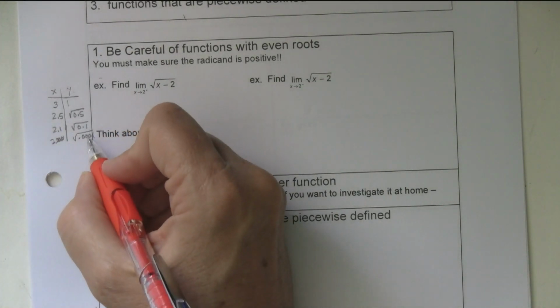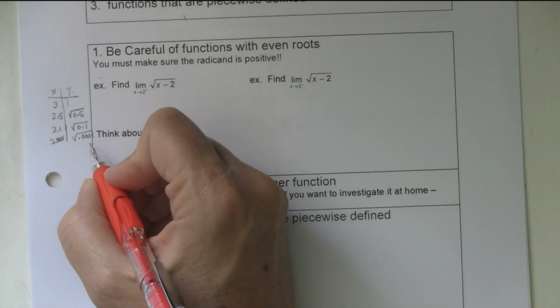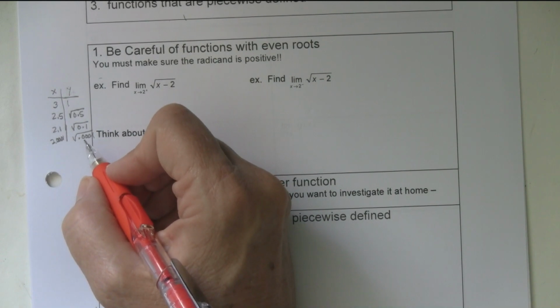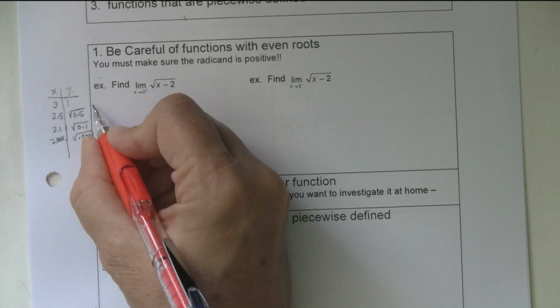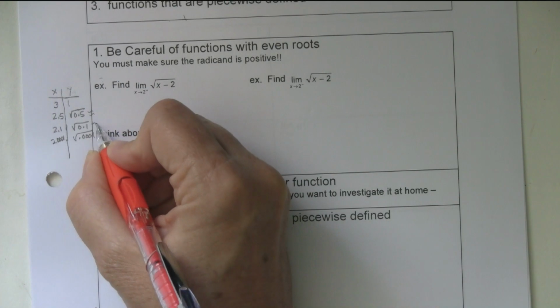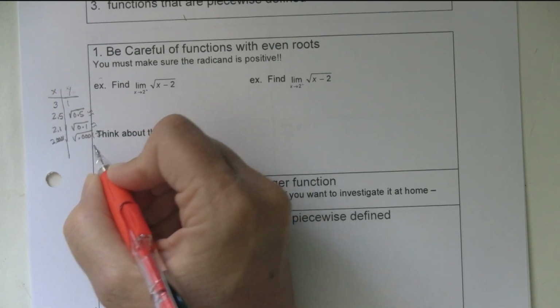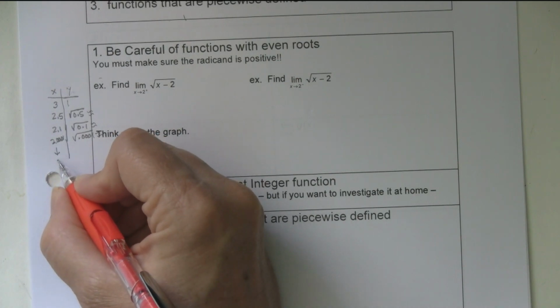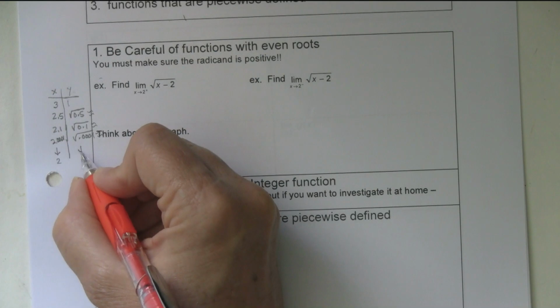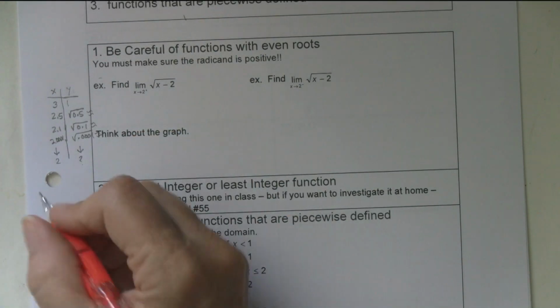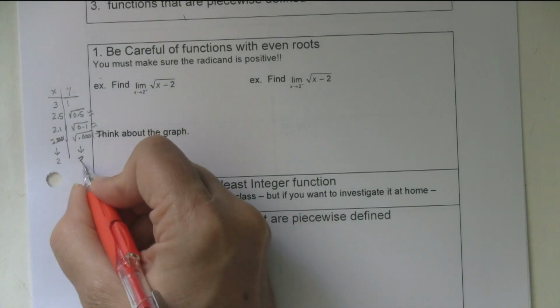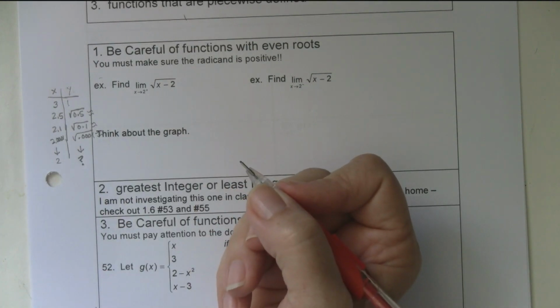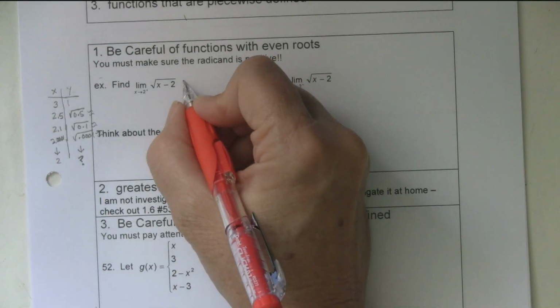And over here, if you figure out what these are using the calculator or your head, whatever you use, as this gets closer to 2, as I approach 2 but stay bigger, what is this approaching? That's my question mark. And I agree with you, it's approaching 0.